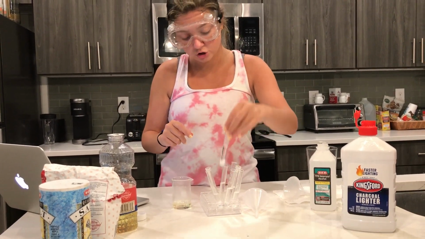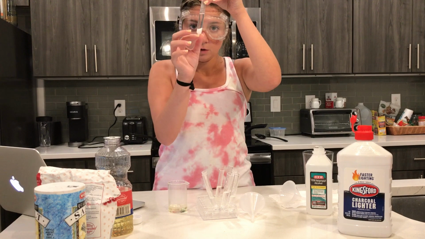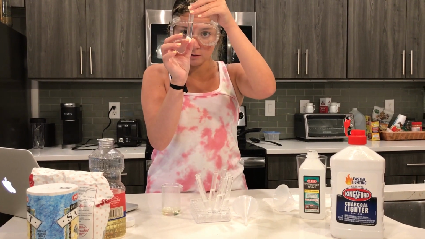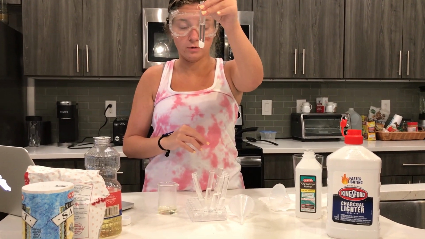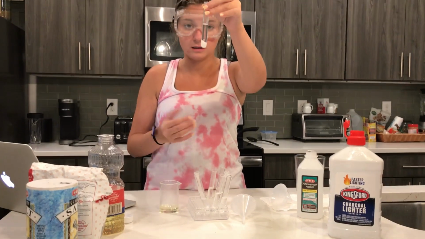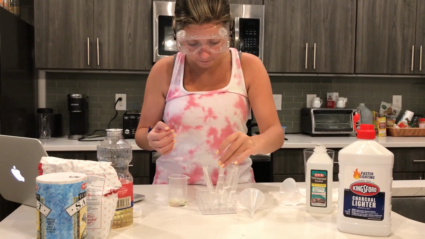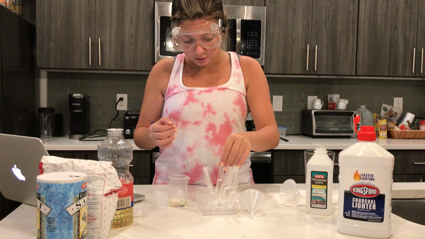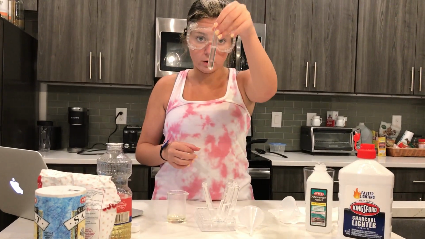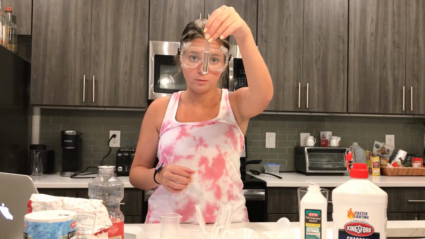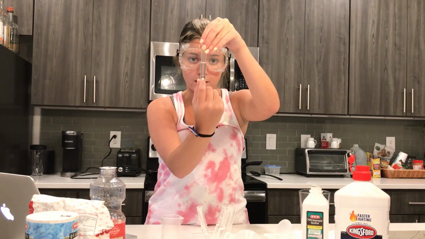And then we have sugar and alcohol, which also looks a little bit mixed, but not really. There's just still a bunch of sugar at the bottom.